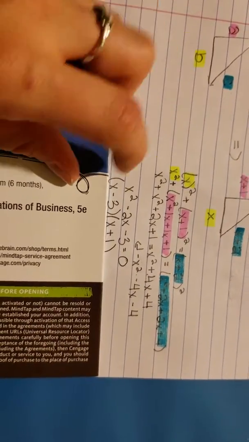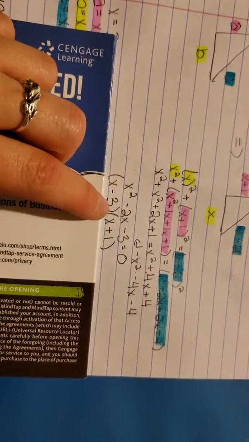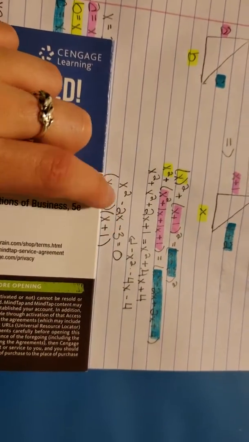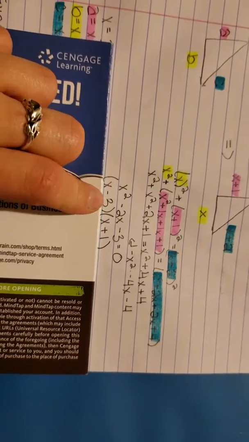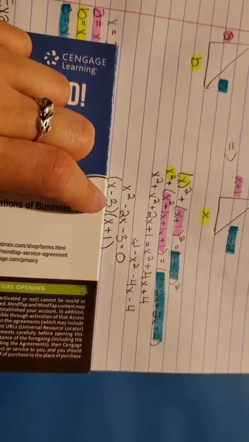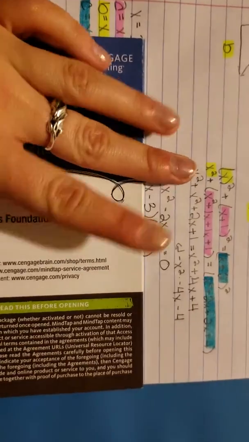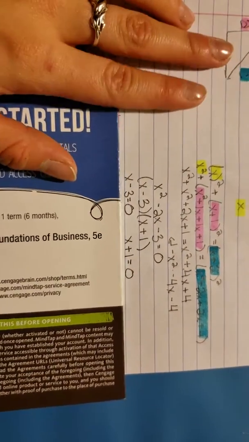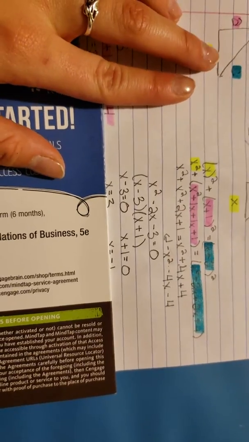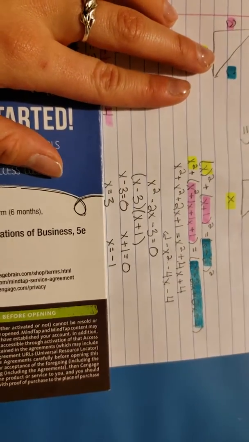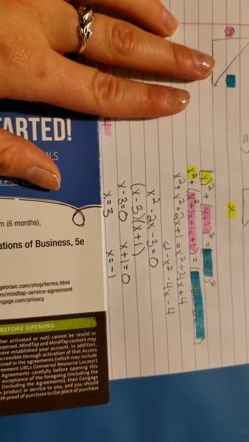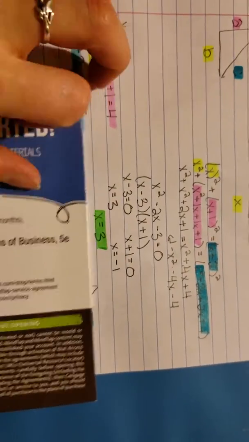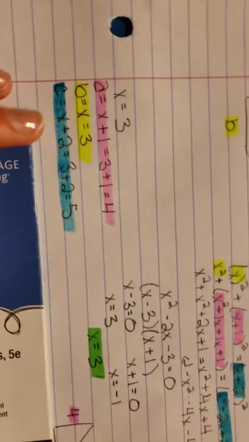So when you go through, you look for two numbers that when multiplied equal -3, and when added equal -2, and that's -3 and +1. Then you set those equal to 0 themselves, and you solve. So x equals 3 or x equals -1. Now we know that because it's distance, it can't be negative, so x equals 3. And then I plugged them in over here.